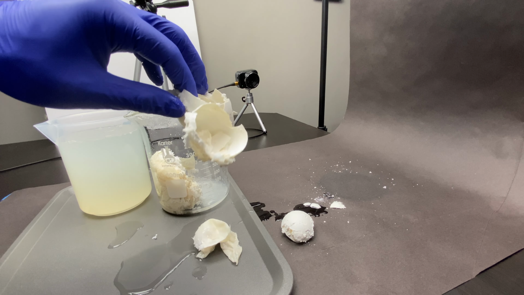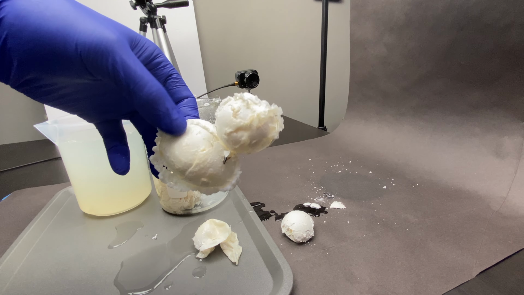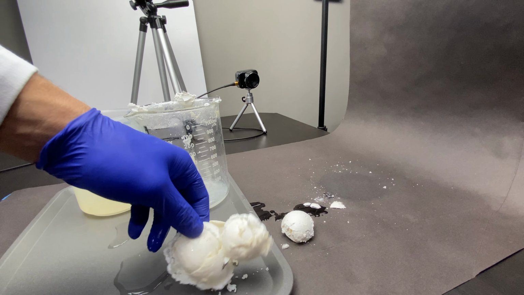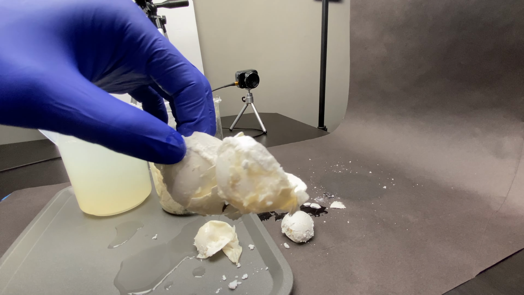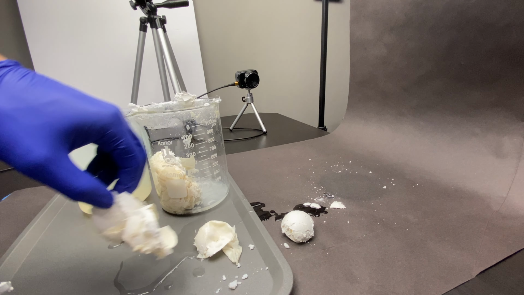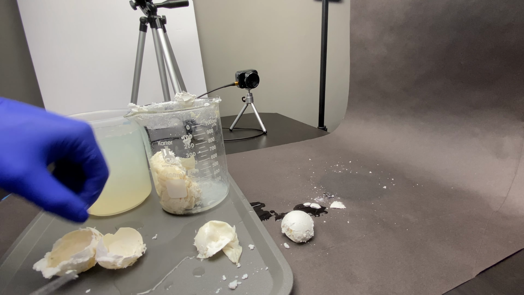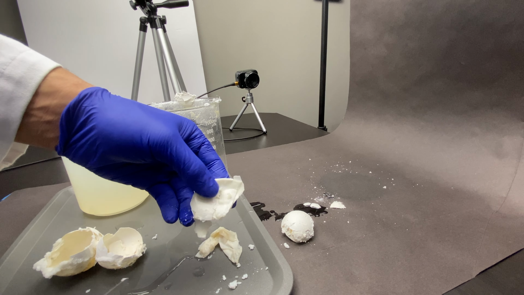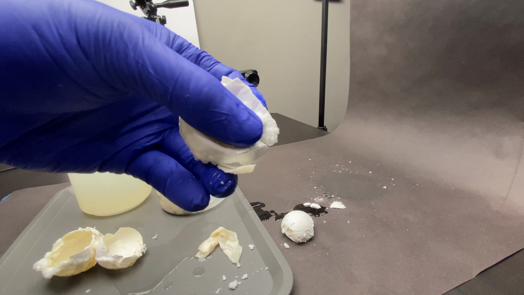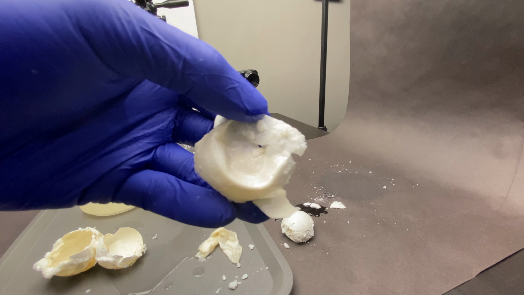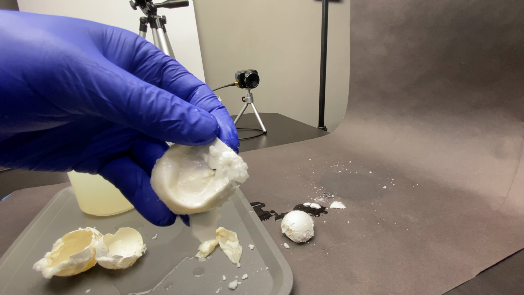And where the egg was out of the solution, it's still hard and has that precipitate on it. And see here, part of the egg is just the membrane, and there's still a little bit of that hard shell there.